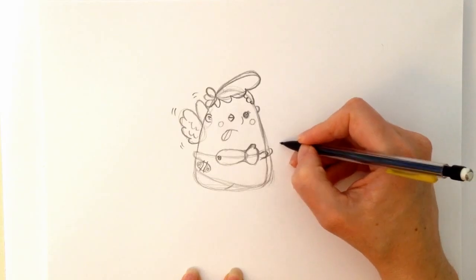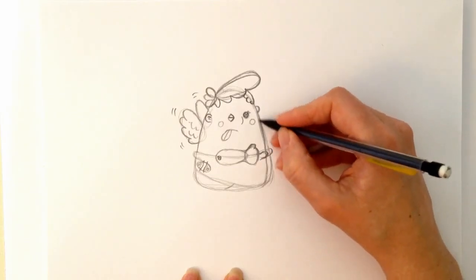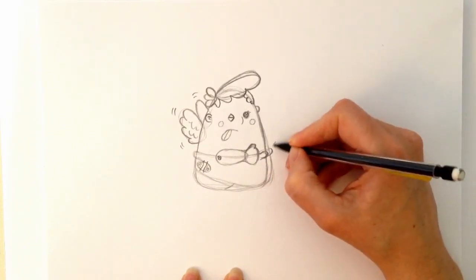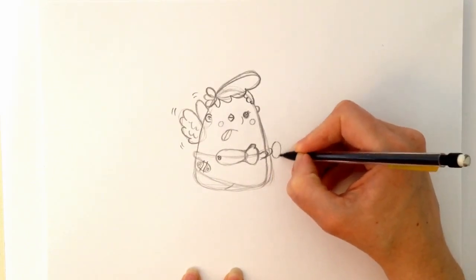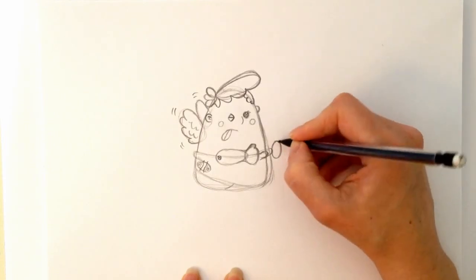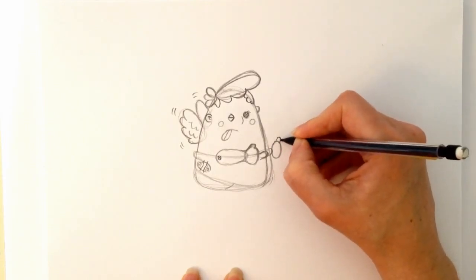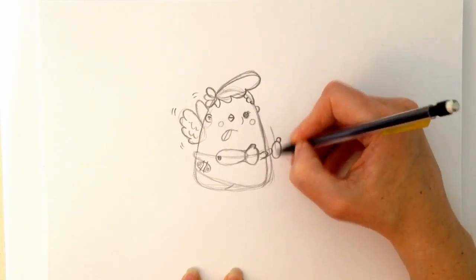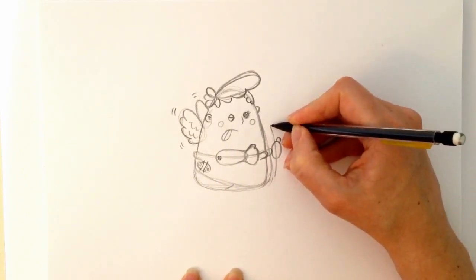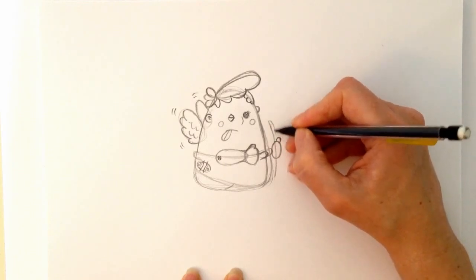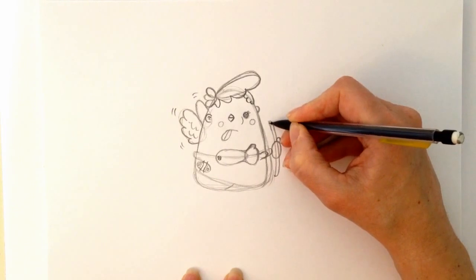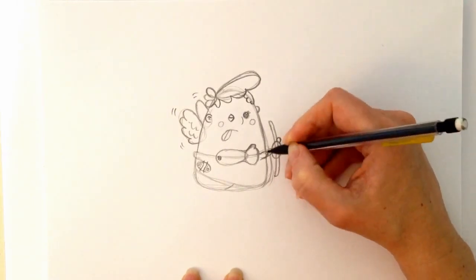And we have his other hand, which is going to be holding the Cupid bow and arrow. So just make an oval shape there, another little oval shape there for his thumb. Then we're going to make the bow. So the bow is just a slightly curved line like that, and we thicken up with another line like that.